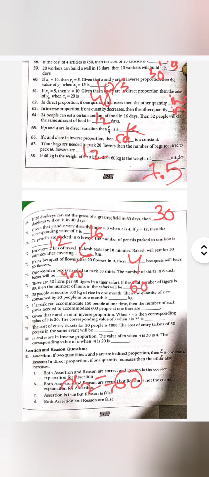Okay. Now the next question. 20 people consume 100 kg of rice in 1 month. Then what is the quantity of rice consumed by 50 people in 1 month? Okay. So here the number of days is constant. This question is a little bit different, so don't get confused. 20 people will eat 100 kg of rice. Here the number of days is constant.